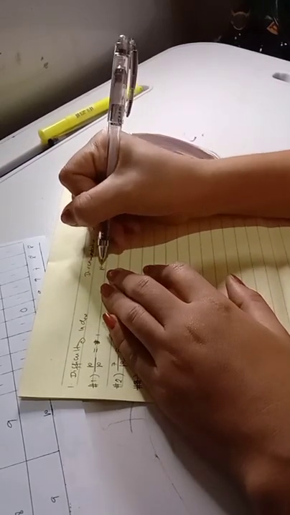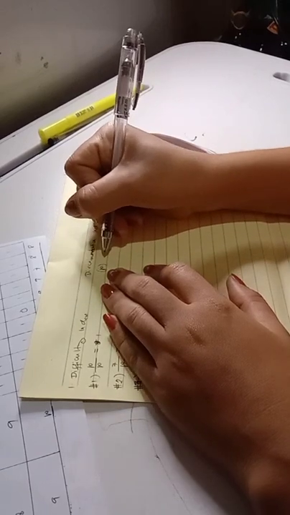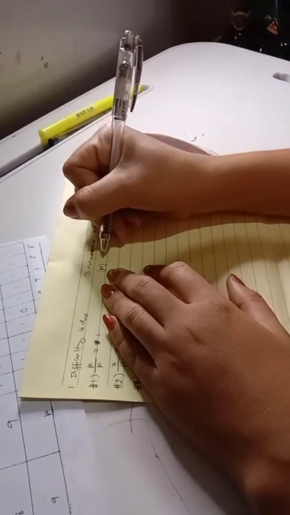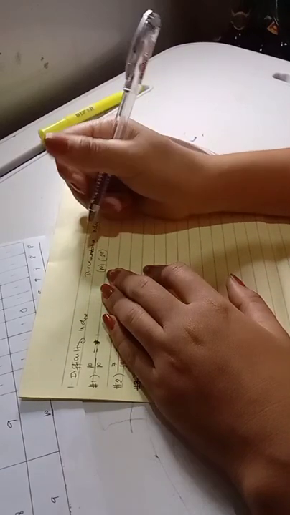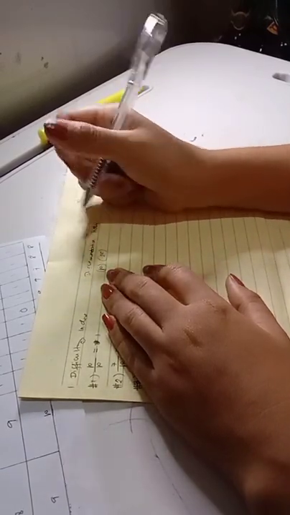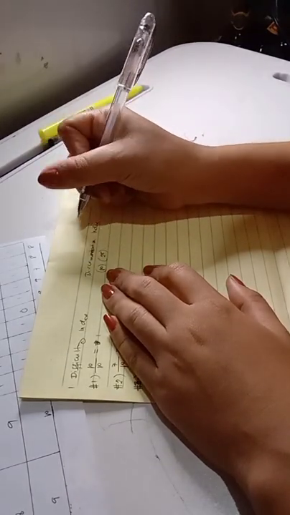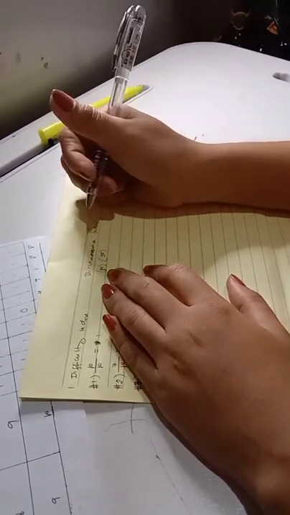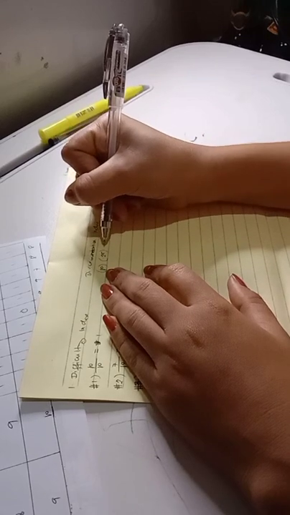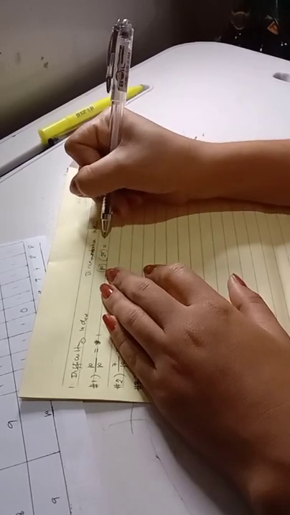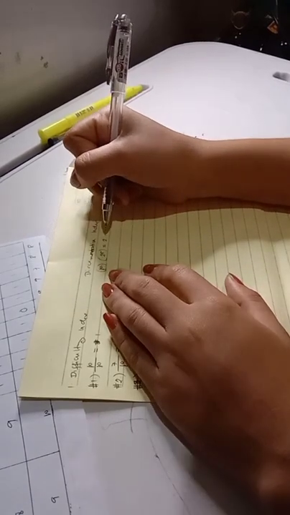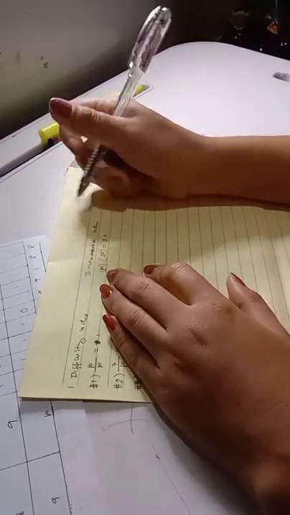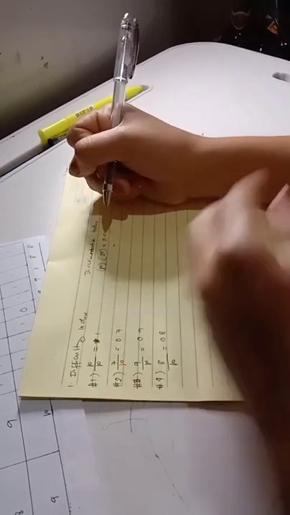I have 10 respondents, multiplied by 0.25, which gets 25% of the total population of my respondents. So 10 times 0.25 is 2.5.